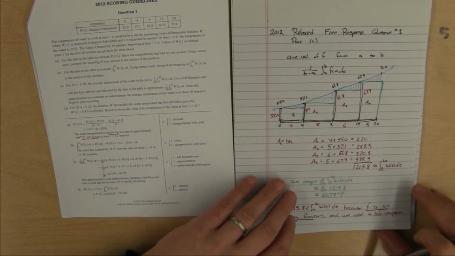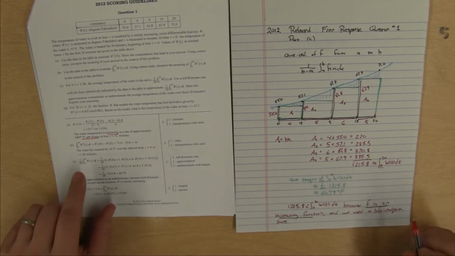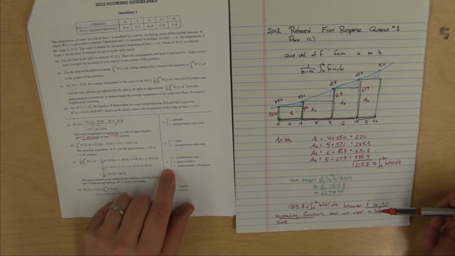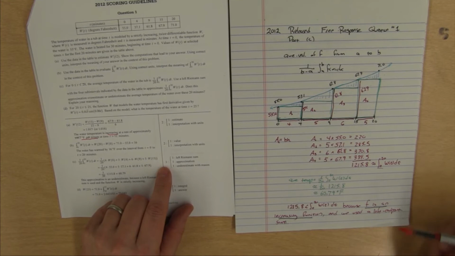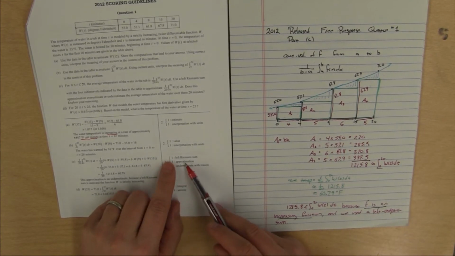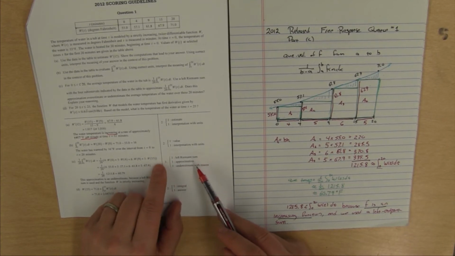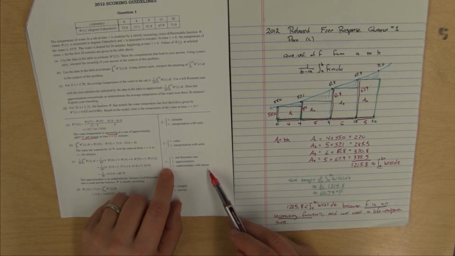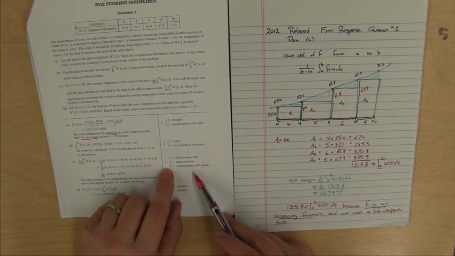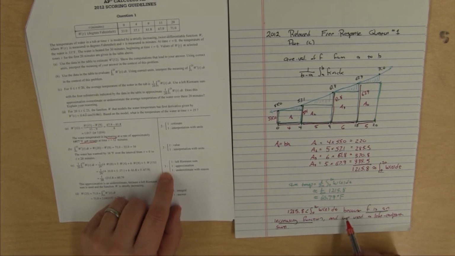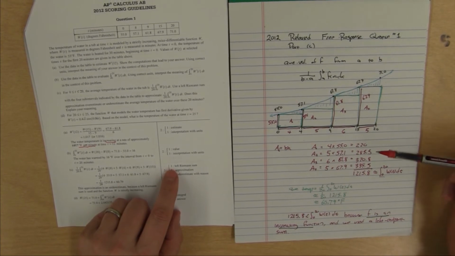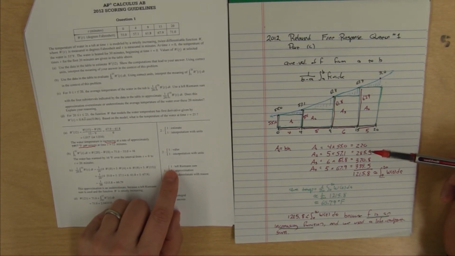So here's our part C. On part C, we get 3 points. That's not surprising because that was the hardest part, and they tend to give more points for the hardest part. So we get 1 point for doing the left Riemann sum, 1 point for getting the approximation right, and 1 point for the underestimate with reason. So underestimate means, remember we had to say that it was an underestimate, so we'll come back to that. So our first point comes from getting the left Riemann sum.